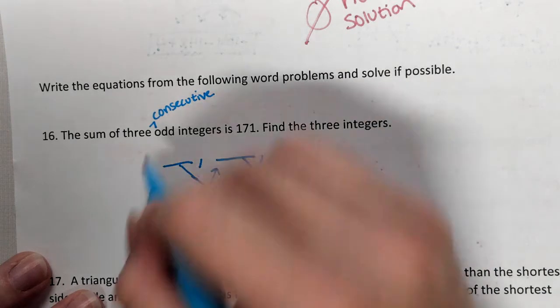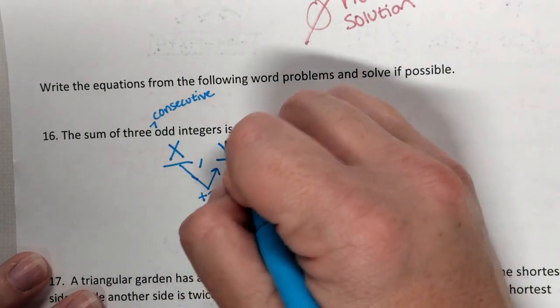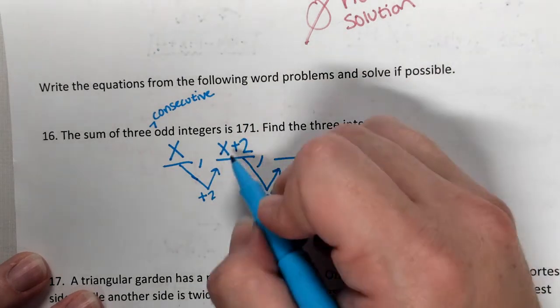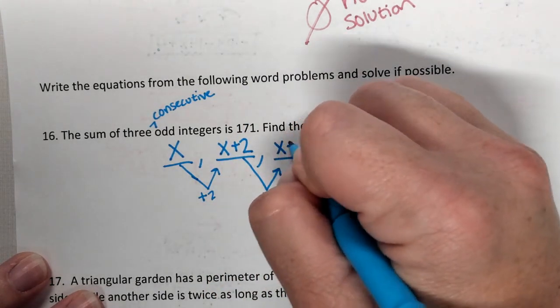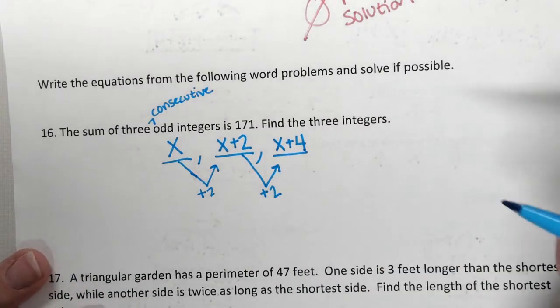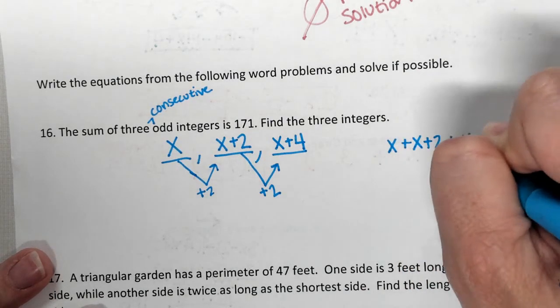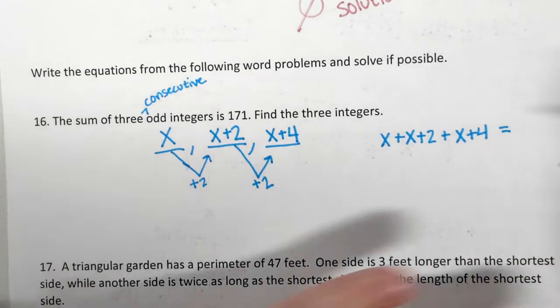So my first unknown is always x. So x plus 2, well that doesn't simplify, so it's just x plus 2. And then x plus 4. And I know that the sum of those is going to equal 171. Well, sum just means add. So x plus x plus 2 plus x plus 4 equals 171.